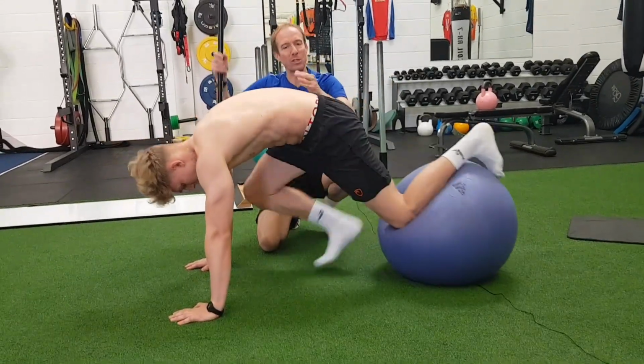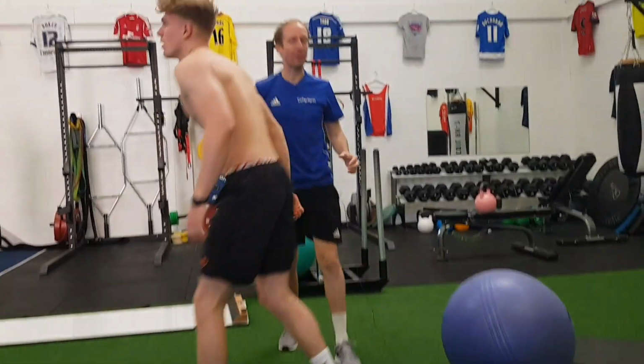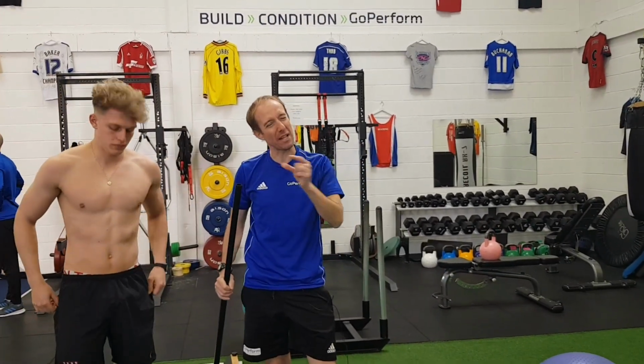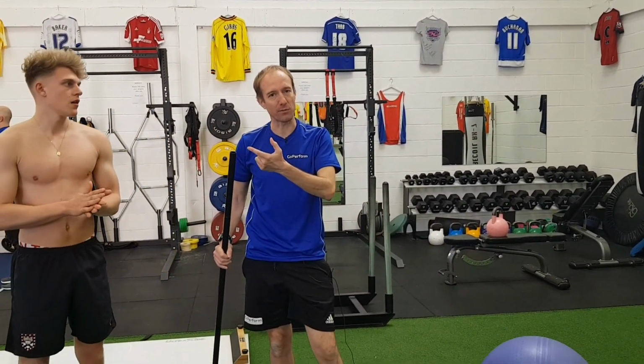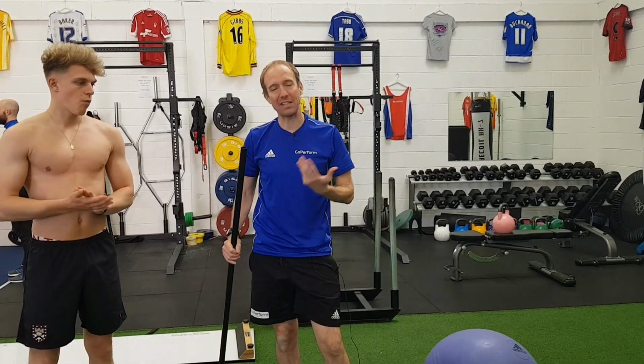So not bad, but we just see a little bit of Tom struggling to maintain some of that extension towards the end. So that exercise is probably a bit of a challenge for him towards the end. But that's just the three progressions for maintaining a neutral spine.